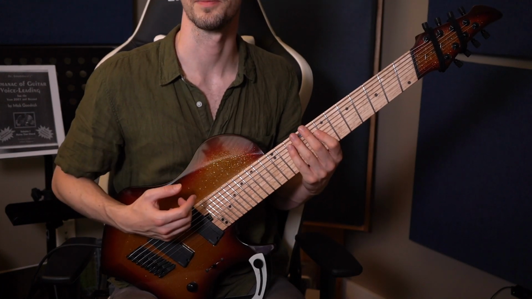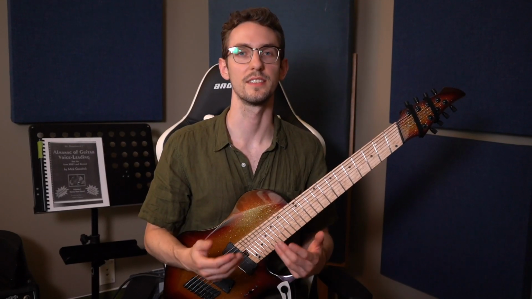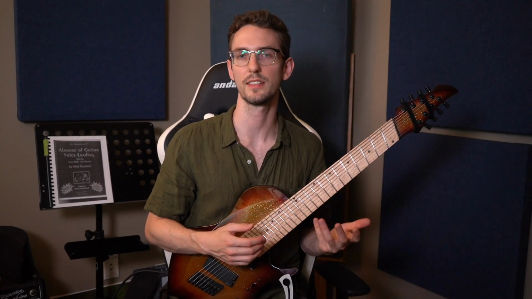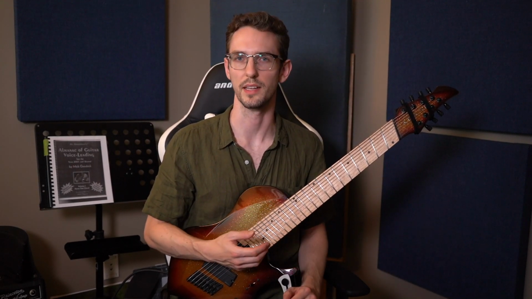So now that you know that these shapes exist and sound really good on the 8-string guitar, I want to give you a little exercise so that you can practice them so you can start having them come out in your playing.